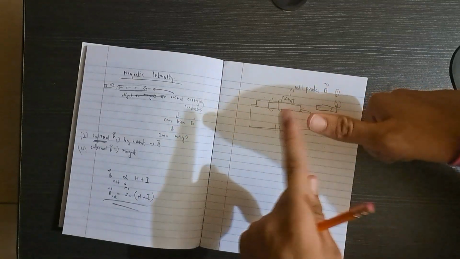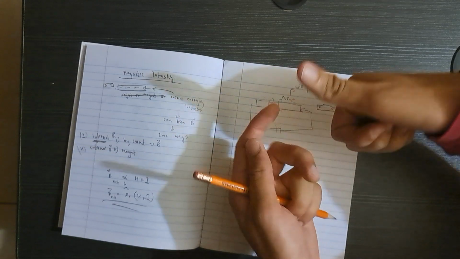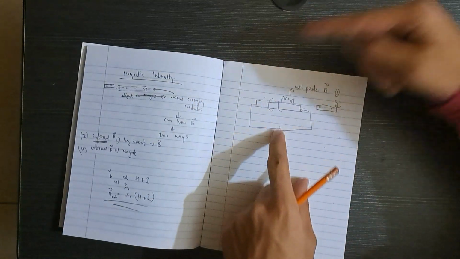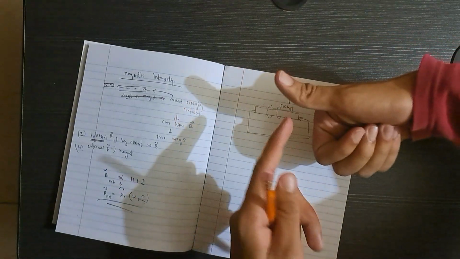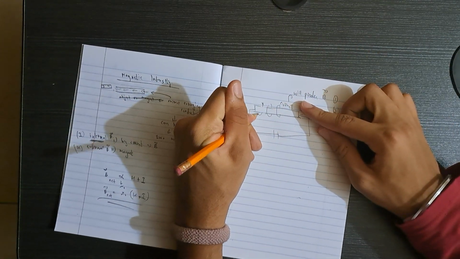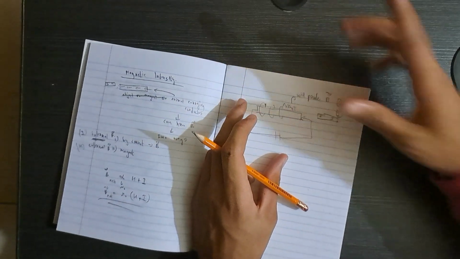I said if the current is the thumb, then the curling fingers is the direction of current. So now it's coming from behind, from behind to up like this, right? So from behind to upwards like this. So this is one magnetic field it's experiencing, right?